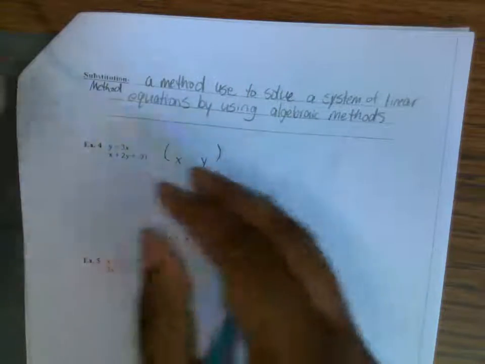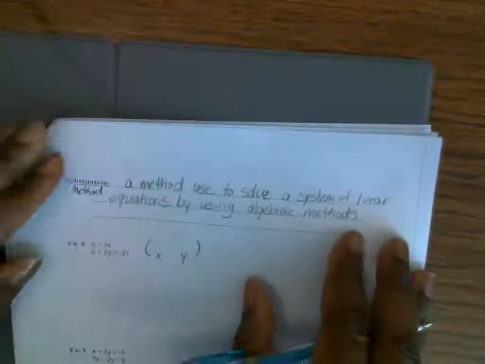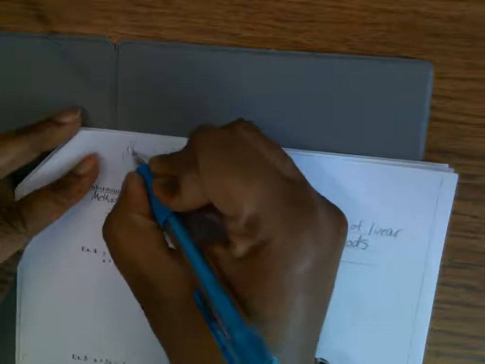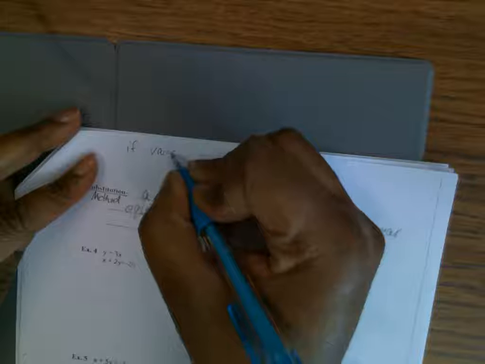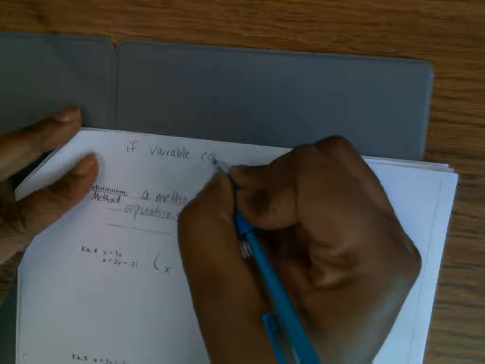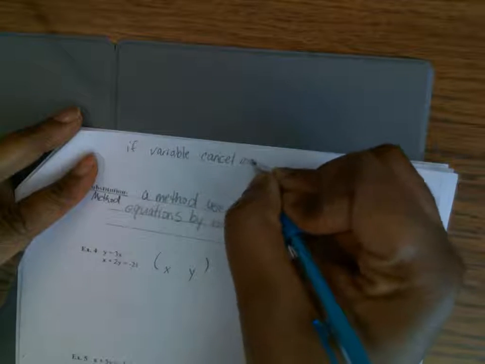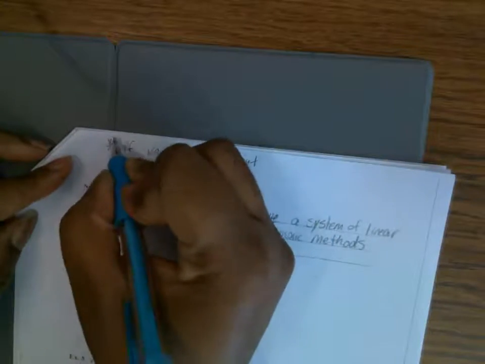the variables cancel out. If variables cancel out, this is a kind of helpful thing.